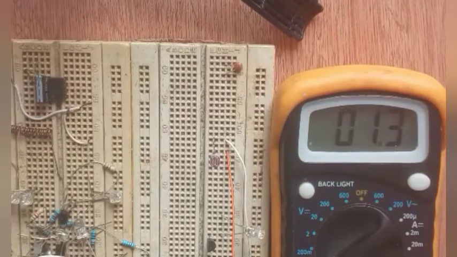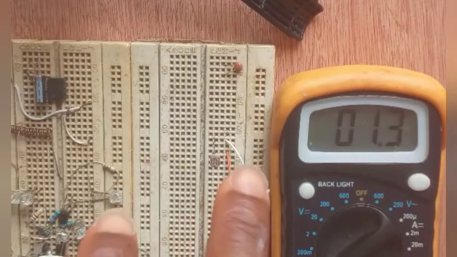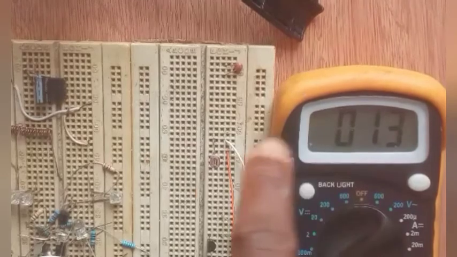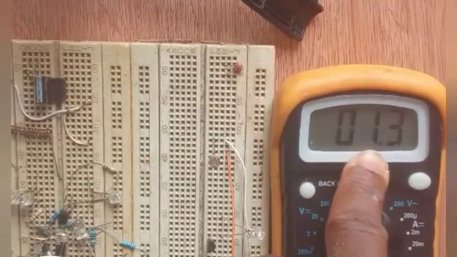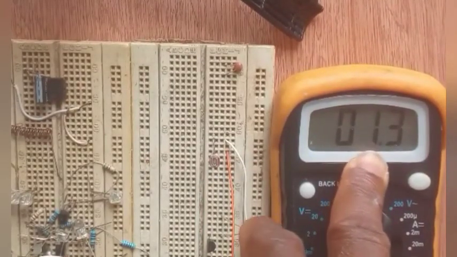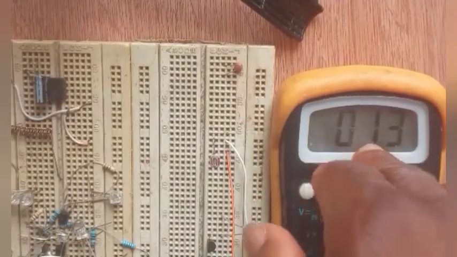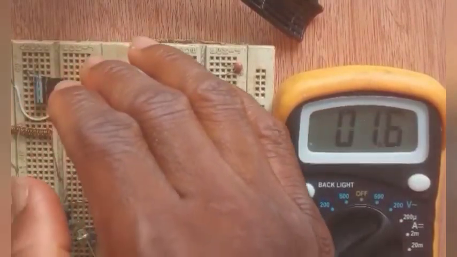That is because of light. I'm outside now doing this video, so that is because of the intensity of light falling on the LDR. The resistance across the LDR now is 1.3 ohms only. So see what happens when night starts coming. Let me cover it with my hand to show you how it responds to darkness.